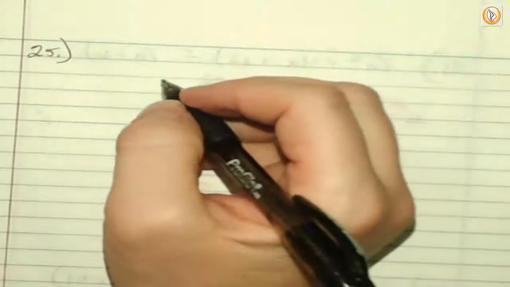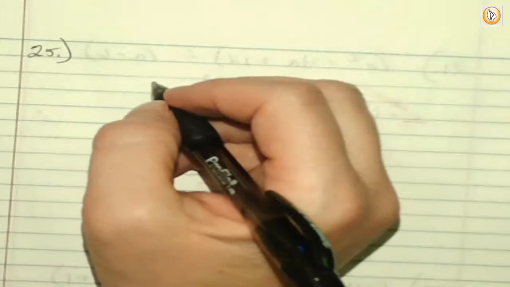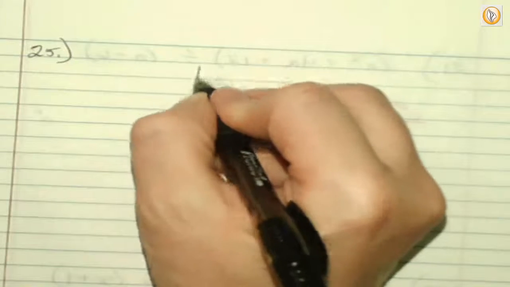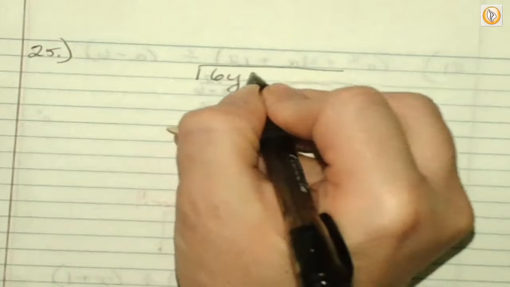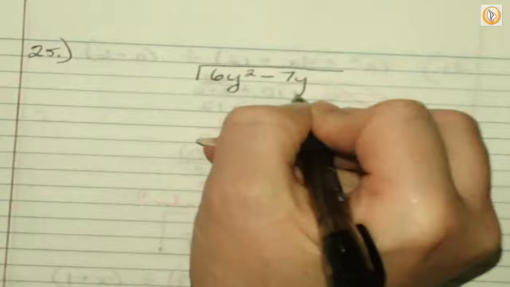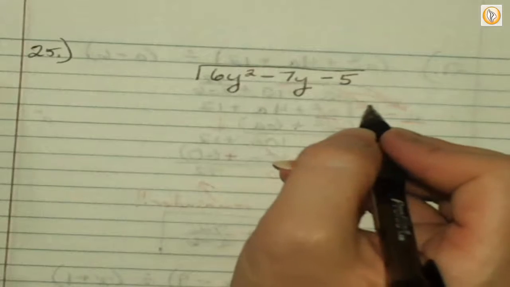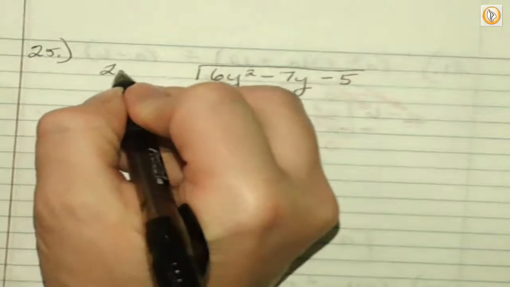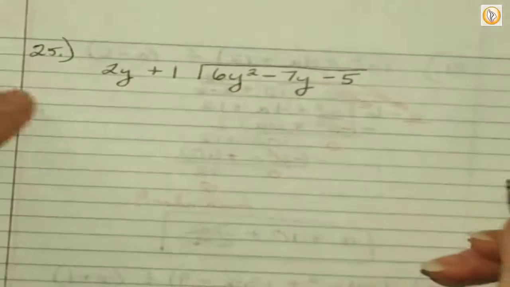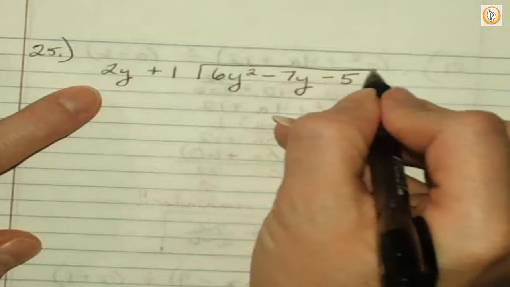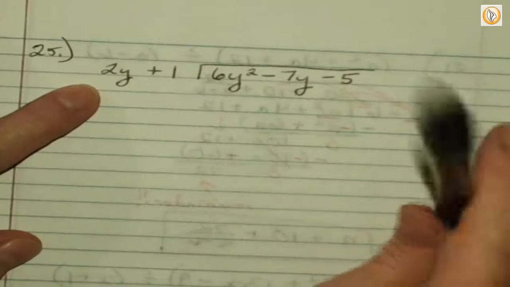25. Now it has it written a little bit different, but you know what goes in the house. The top number goes in the house. 6y squared minus 7y minus 5. Is that in descending order? Yes. And there's nothing missing? Nope. 2y plus 1 on the outside. Okay, this is a little bit different. That's why I'm doing this. And as you can see, we're not having to add any zeros or decimals. Isn't that nice?